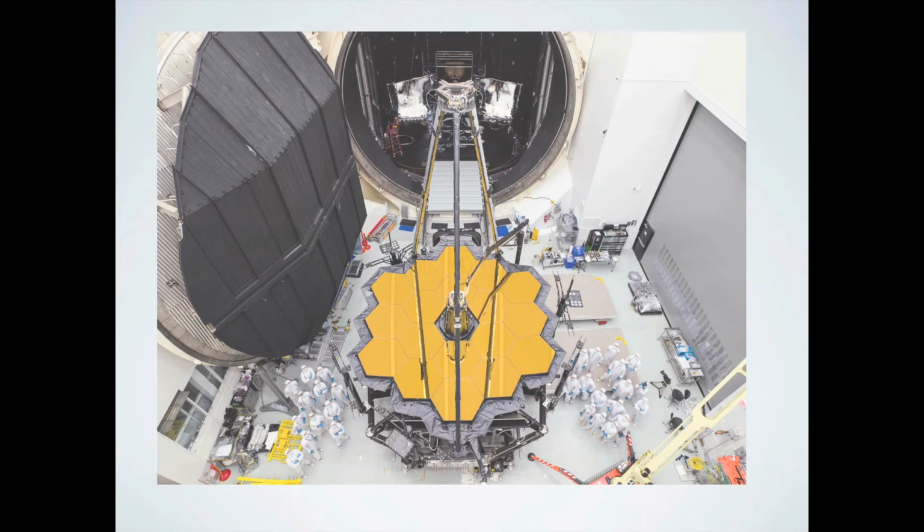And then we end with this shot, which was a press release. These are all the technicians that helped with the test down there, and that's a beautiful shot by Chris Gunn, who took that photo. So what did we learn out of this test?